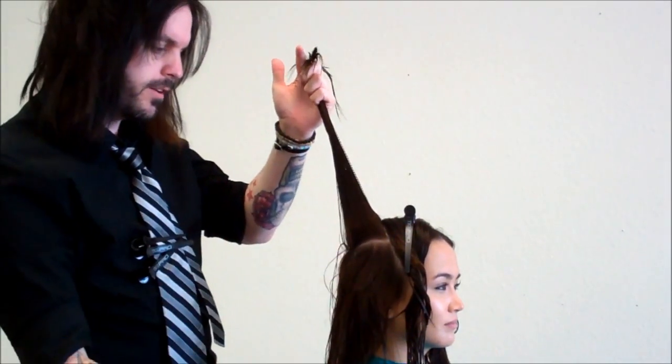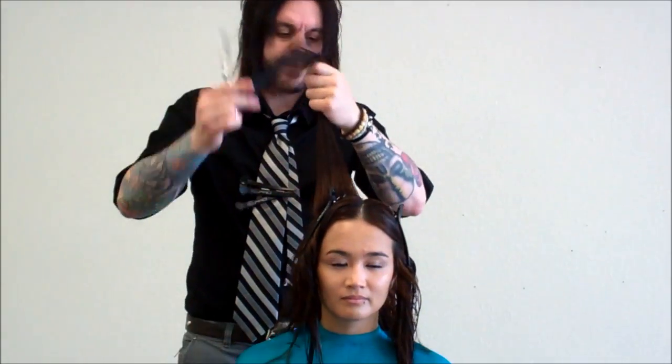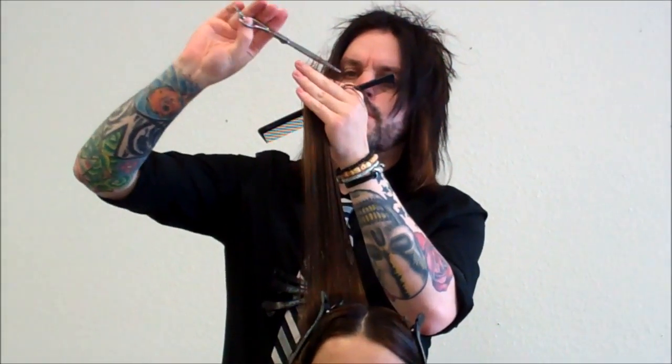See how far that's starting to travel now. So I'll just continue to take that back to my stationary guide. Cut to that guideline.